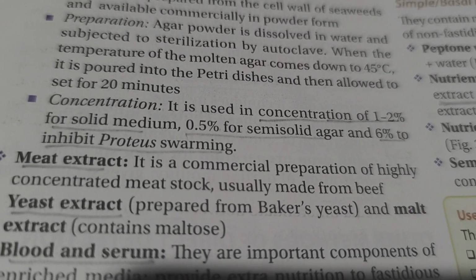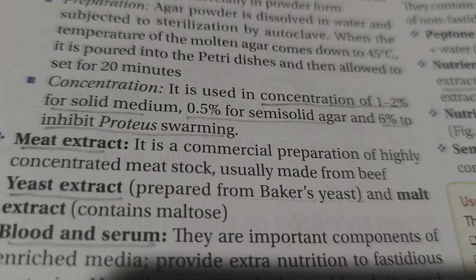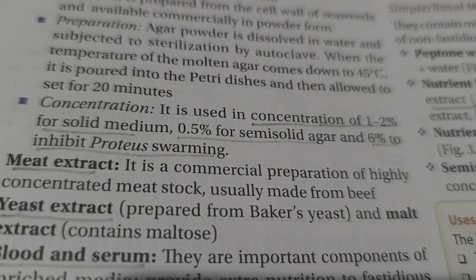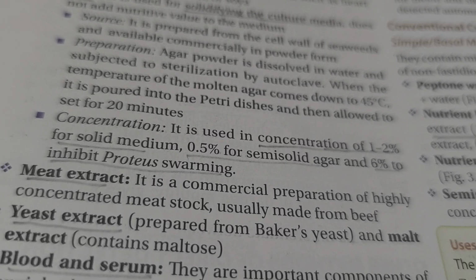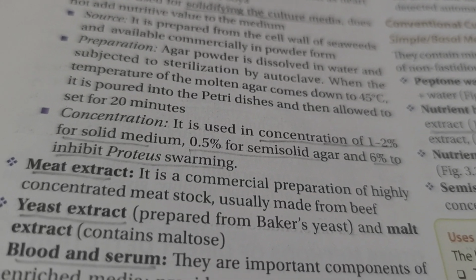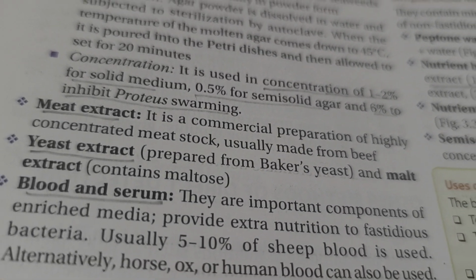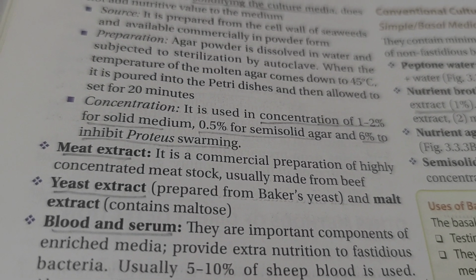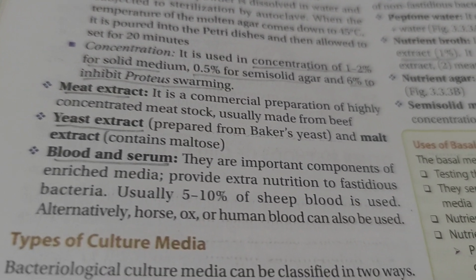Preparation. Agar powder is dissolved in water. When the temperature of the molten agar comes down to 45 degrees Celsius, it is poured into the petri dish and allowed to set for 20 minutes. Concentration.